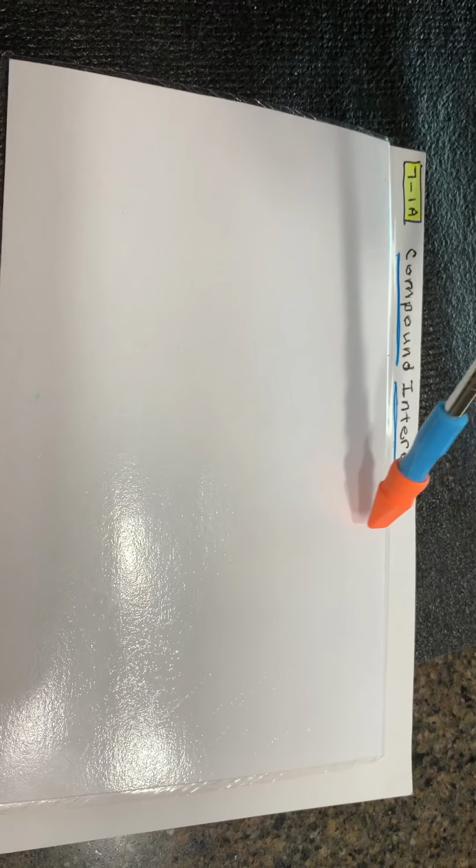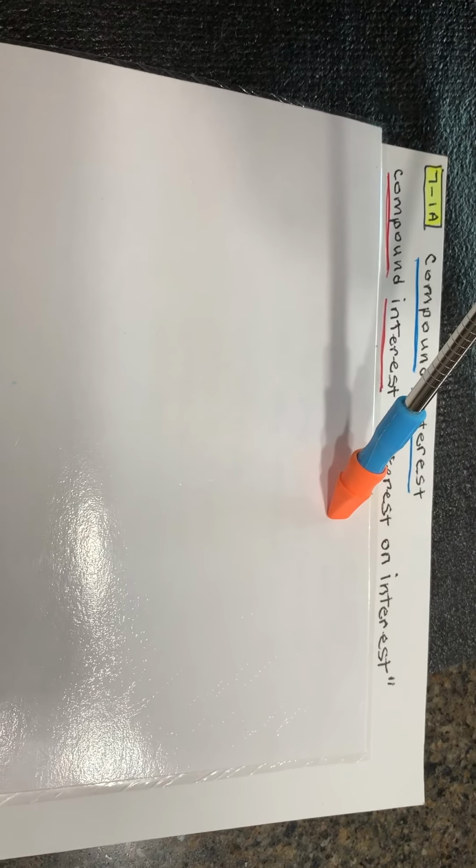Kuhlman. Our first section for today is 7-1a, and we're starting a new chapter called Logarithmic and Exponential Functions. First section, 7-1a, is called Compound Interest. Compound interest is really important when we talk about money in your bank account. Compound interest is interest gained on interest.